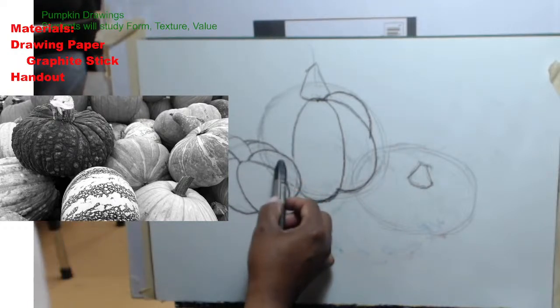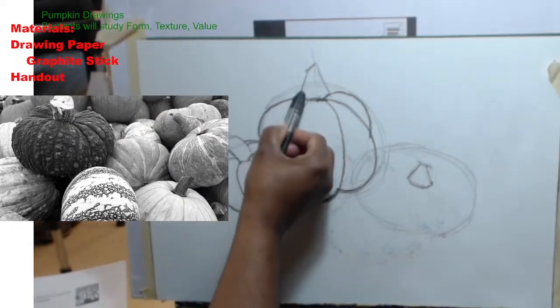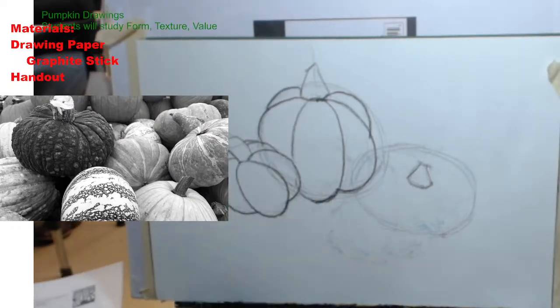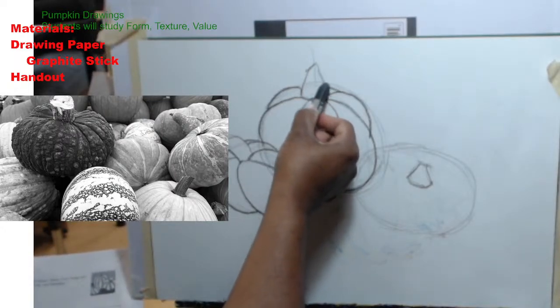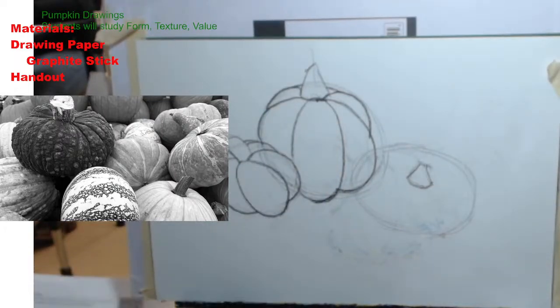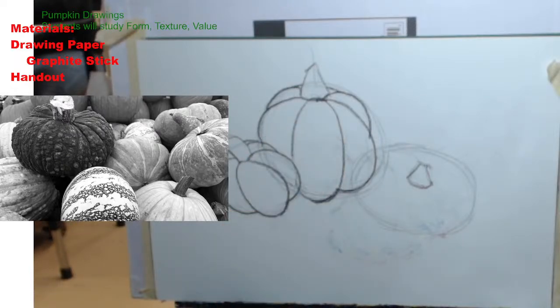Okay, on the left side, let's curve again, and two of them here. Close the top of the pumpkin. That's the back side. We close the back side of the pumpkin.